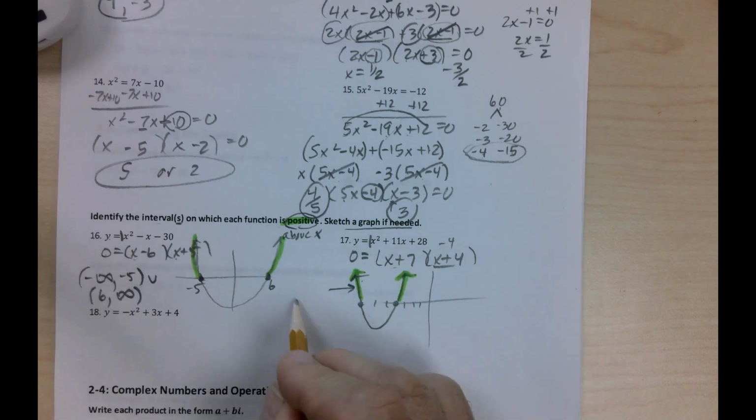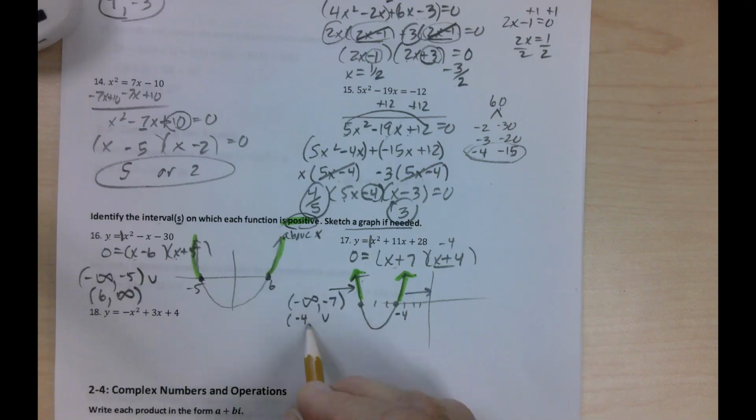Remember, there's arrows on the end. So from negative infinity all the way to negative 7 is above the x-axis, and from negative 4 to the right for infinity. Sorry for the mess, but that's it.